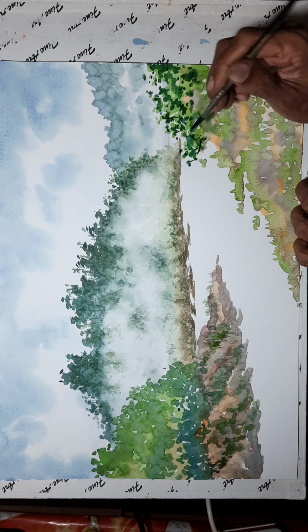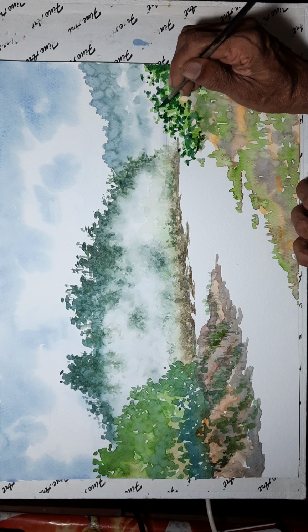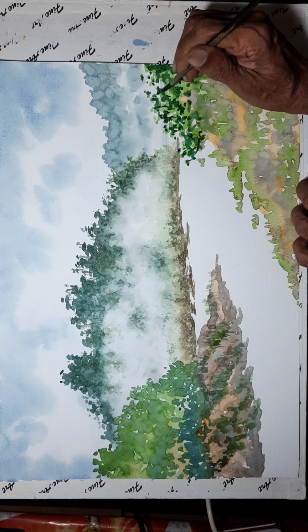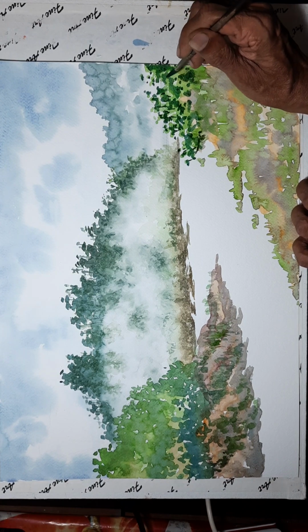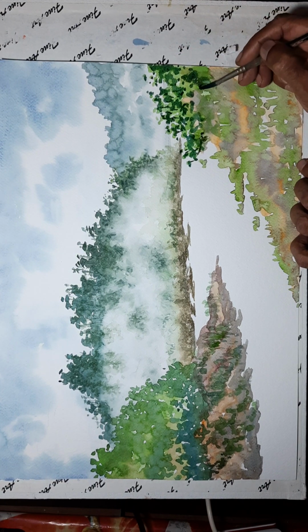Usually this is done towards the end, but I am trying to finish the painting as fast as possible. Most of the shadows will be on the dark areas.